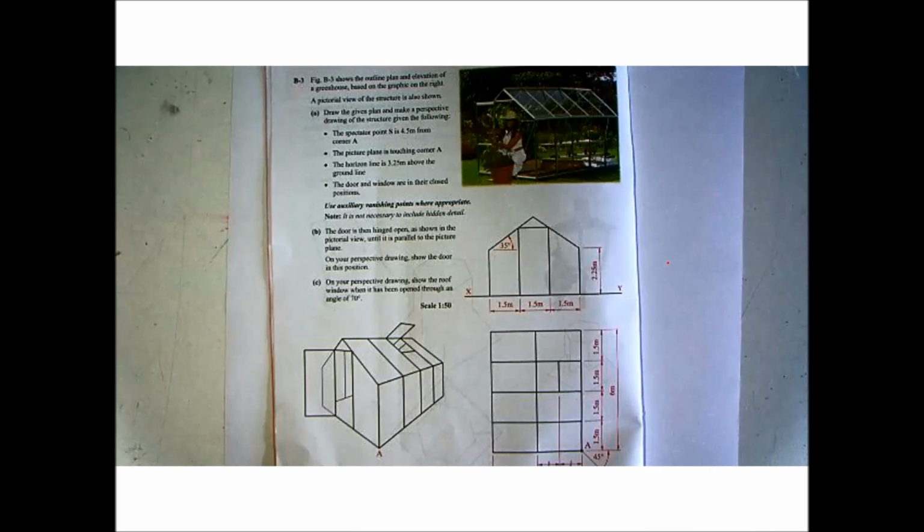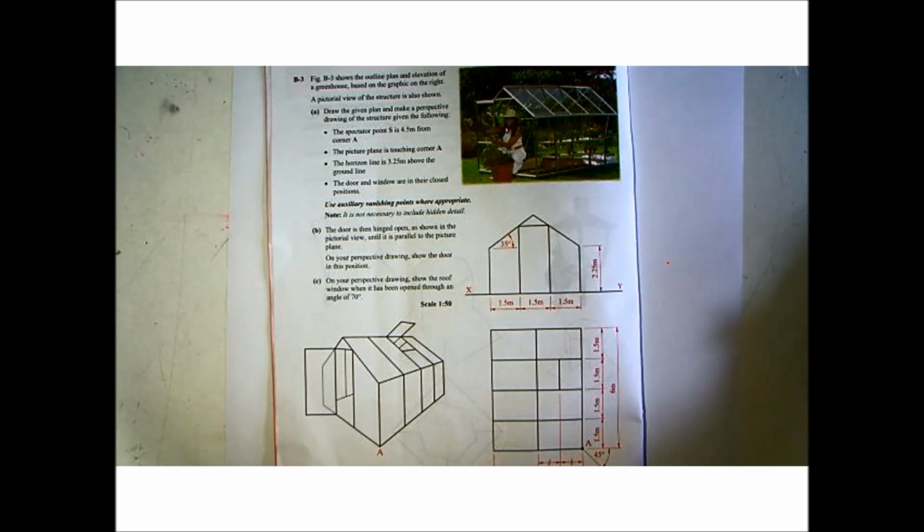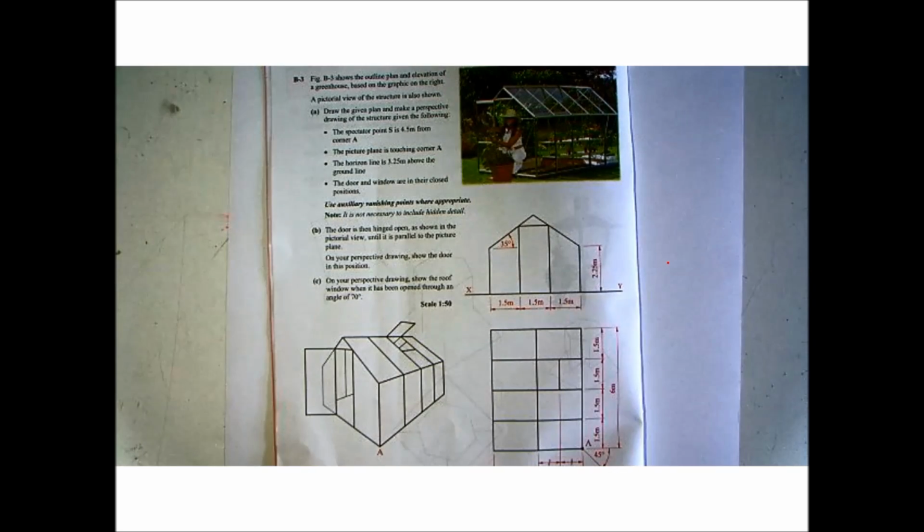As you can see, we're continuing on with long questions, and this is question B-3 from the 2015 paper. It is a perspective question, so let's read through it. Figure B3 shows the outline plan and elevation of a greenhouse. Based on the graphic on the right, the pictorial view of the structure is also shown.